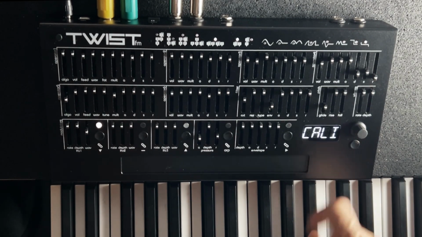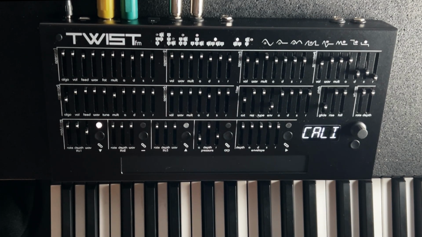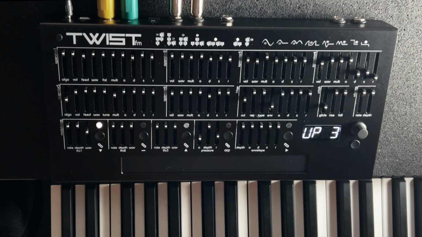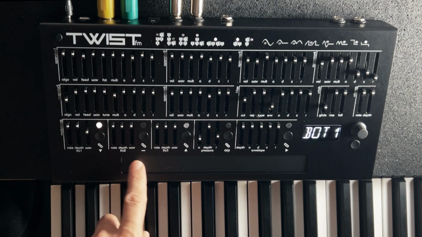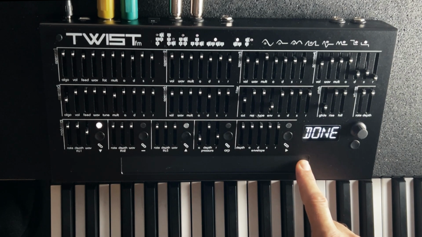Cali mode is used to calibrate the ribbon controller for accurate performance. The process involves 3 steps. Leave the ribbon untouched to calibrate the neutral position. Place your finger at the bottom of the ribbon until calibration is complete. Place your finger at the top of the ribbon to finalize the calibration.